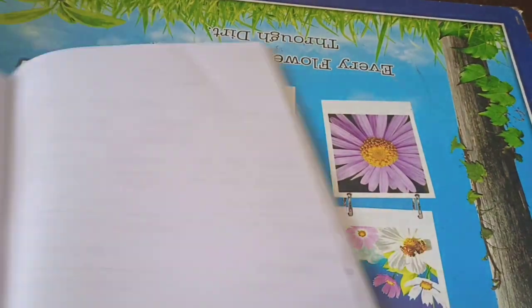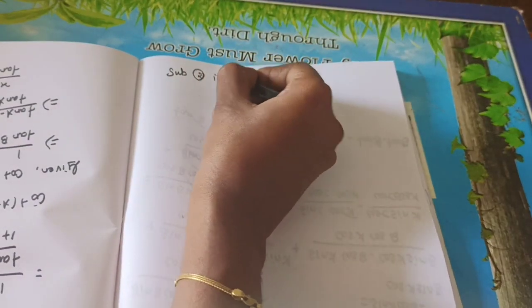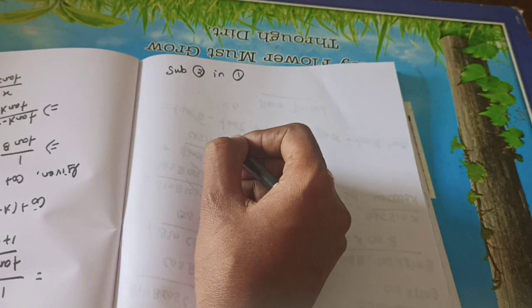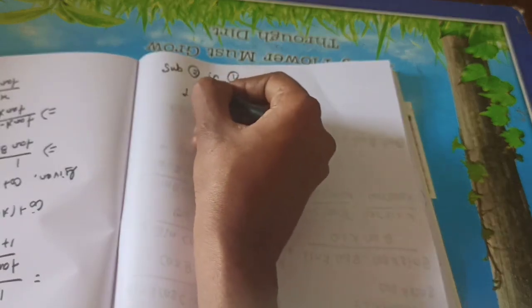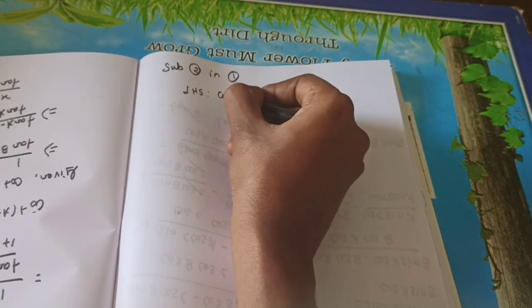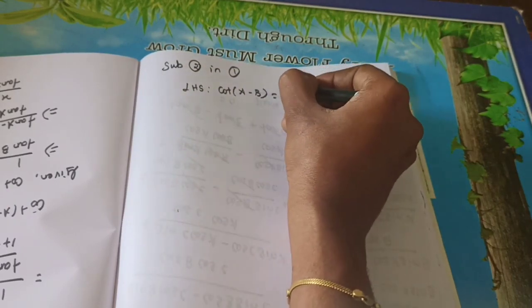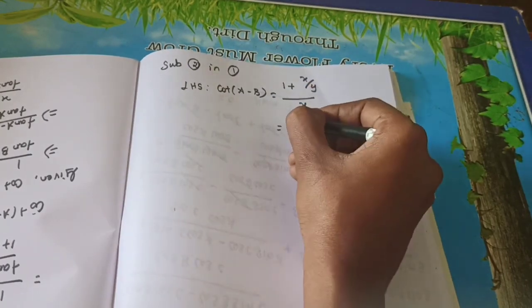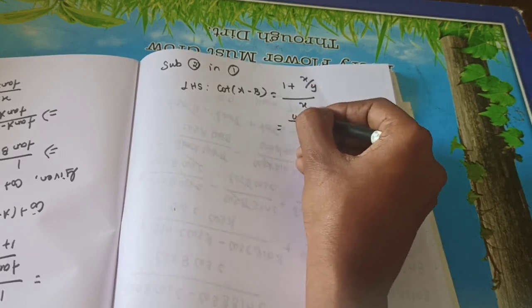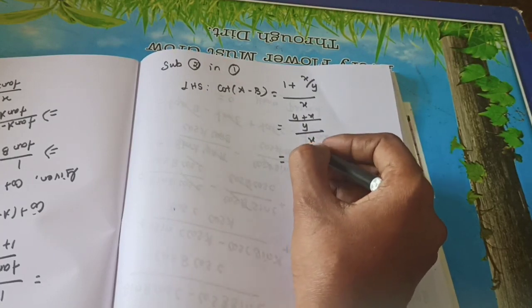Now substitute 2 in 1. So 2 is x by y, is it right? So 1 is 1 plus tan A tan B. Okay. Now substitute the value there. So LHS of 1 is cot(A minus B) equal to 1 plus tan A tan B. So in the place of tan A tan B, we will substitute x by y, divided by x. That's equal to, take the LCM in the numerator, (y plus x) divided by x. So how much you will get?